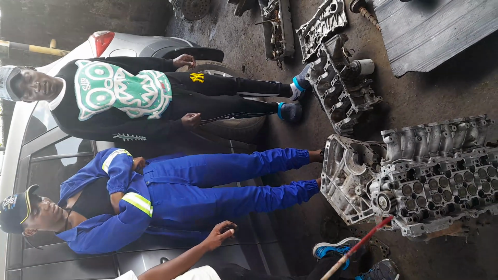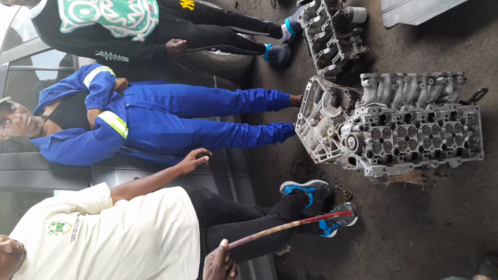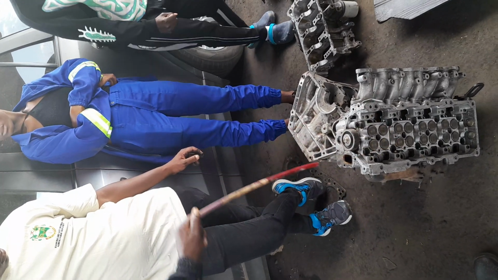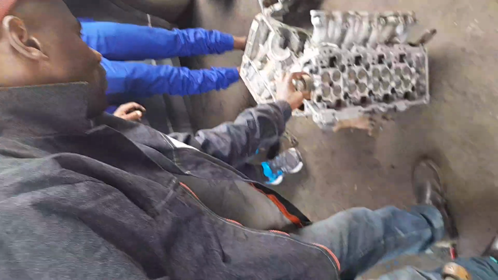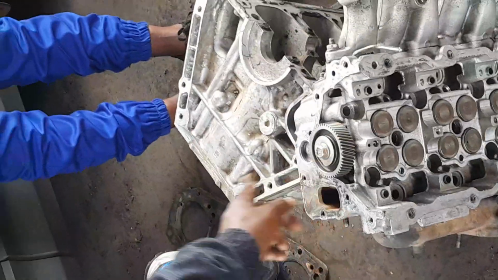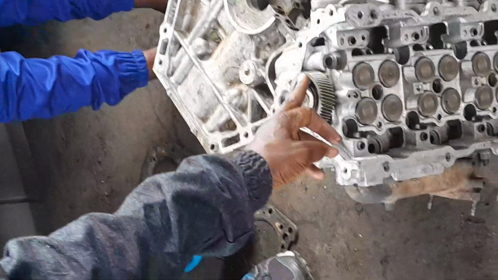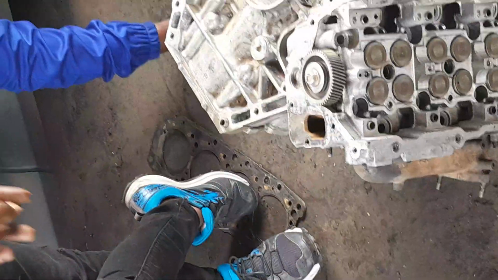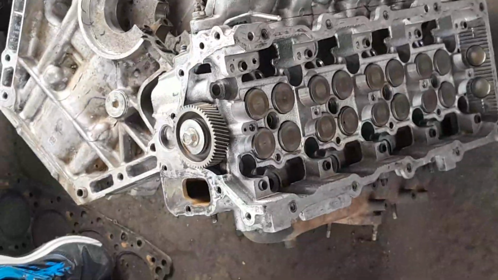Normally, that is attained by making sure that the camshaft gear is twice the size of the crankshaft gear, so that one revolution of the camshaft is equal to 2 revolutions of the what? Of the crankshaft.